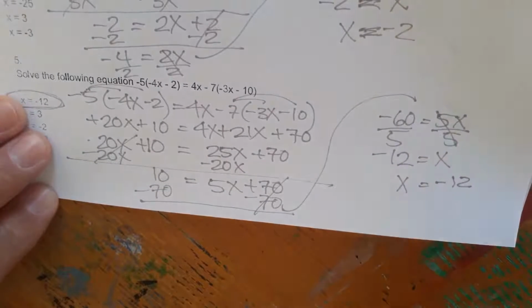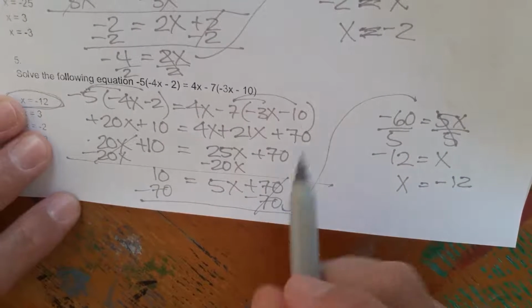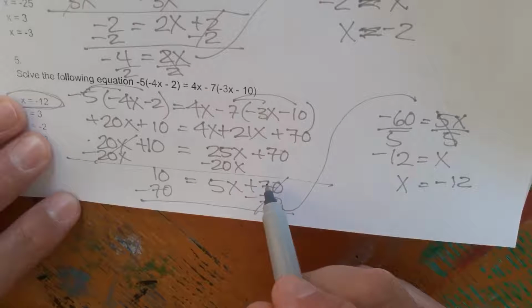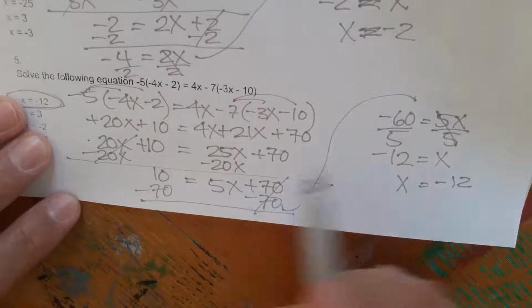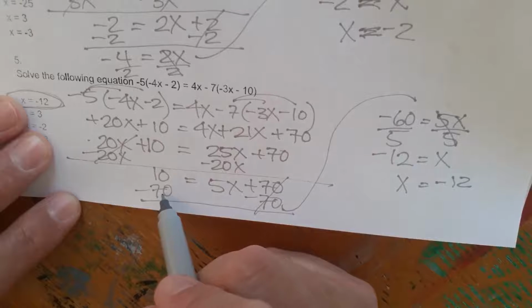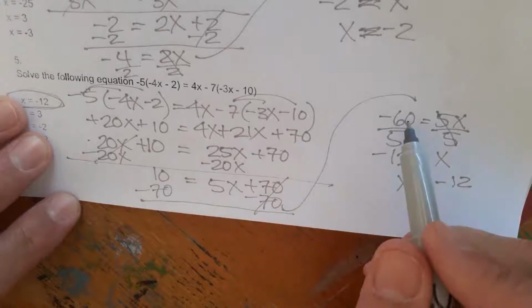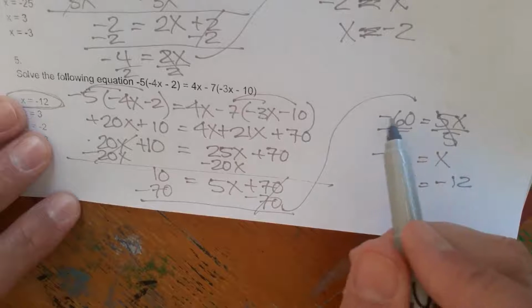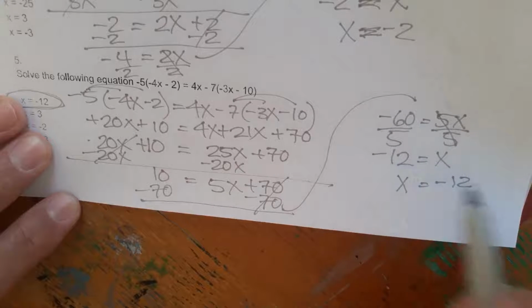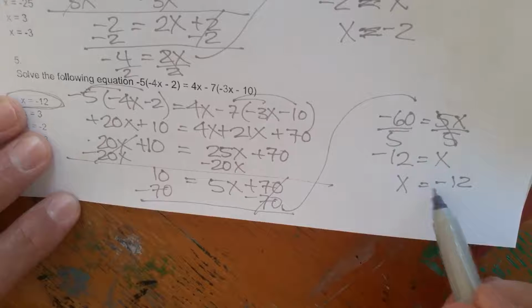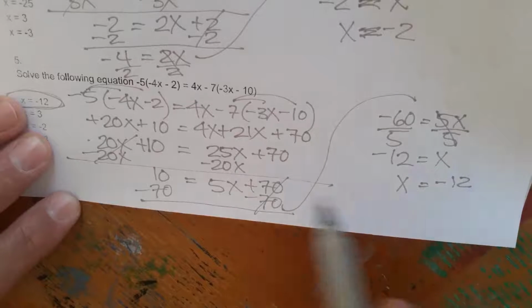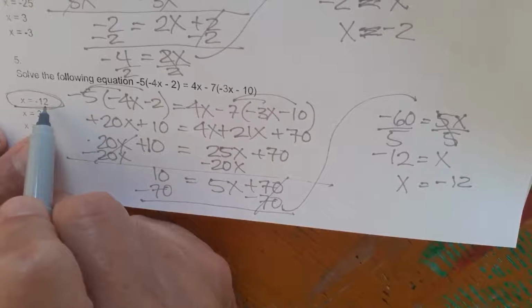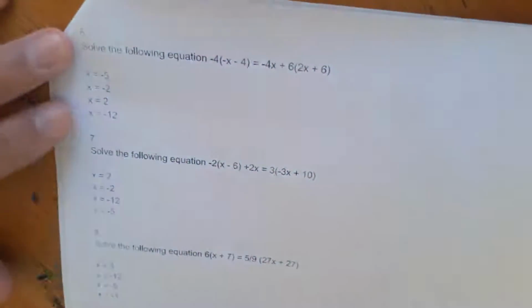So just to recap, the 70s disappear here, right? Because 70 minus 70 is 0. So you get a 5x on the right. Negative 70 plus 10 is negative 60. We're going to divide both sides by 5. The 5's disappear, so it's x. And negative 60 divided by 5 is negative 12. So we can flip it and say x equals negative 12. All right, and we circled that right here, negative 12. All right, sorry about that. I get carried away, and I don't realize I'm writing off the page.